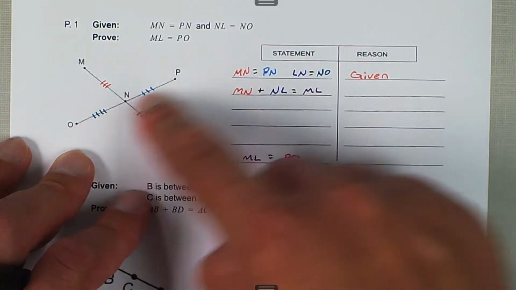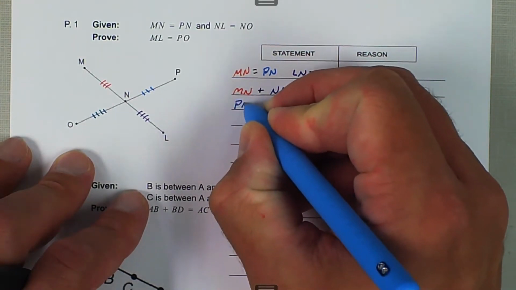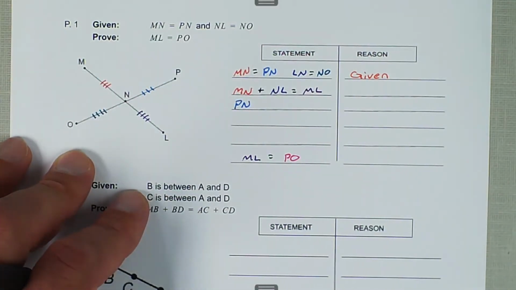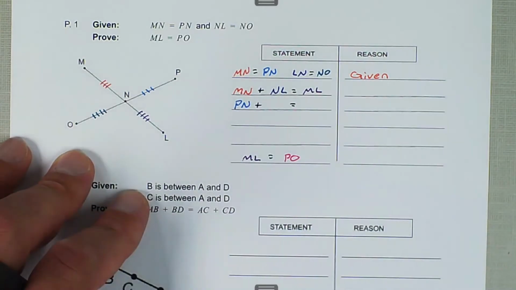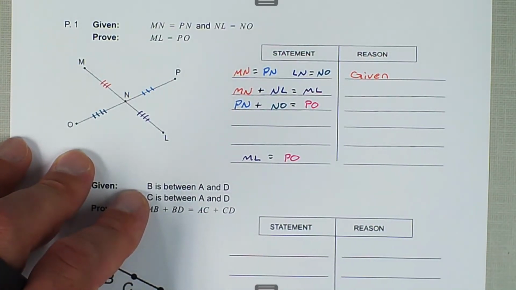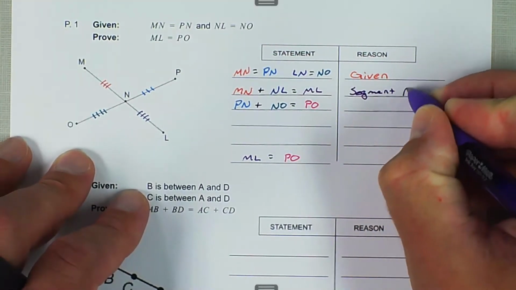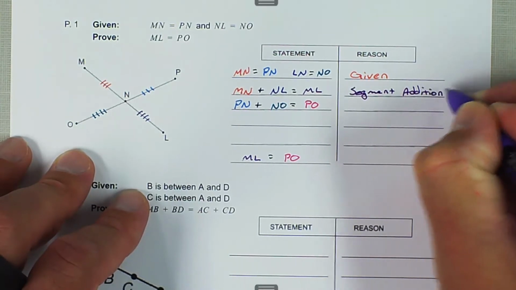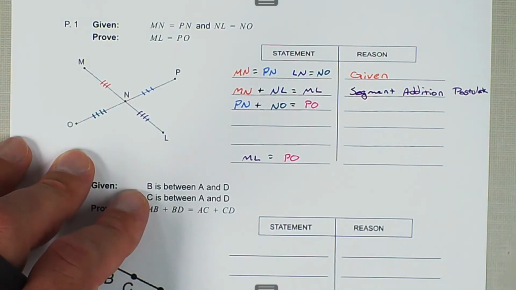The other segment that we're talking about is PO. So we can talk about PO there, and then we can say PN right there plus NO is equal to PO. And the reason that we can do both of those is segment addition postulate. And segment addition postulate again.